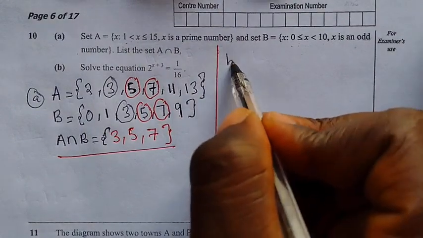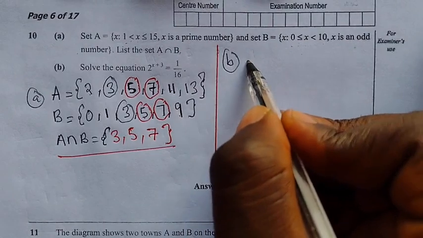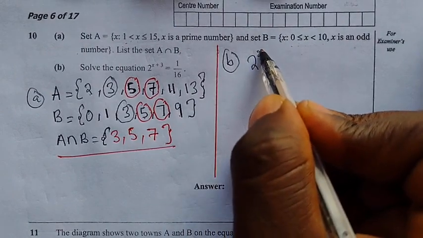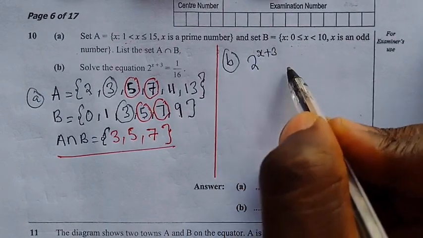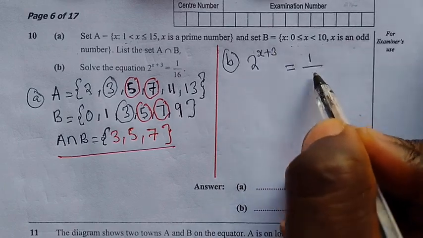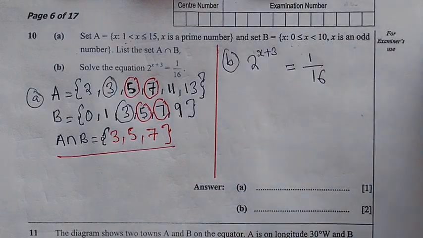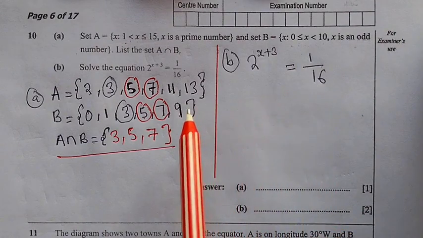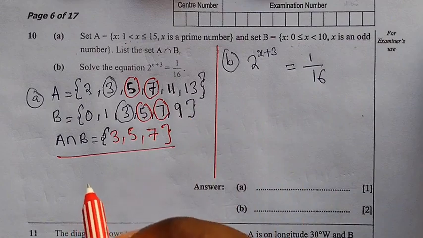Question B reads, solve the equation 2 to the power x plus 3 is equal to 1 over 16. That is what they want you to solve. Before we do anything, we are going to apply one of the laws of indices.